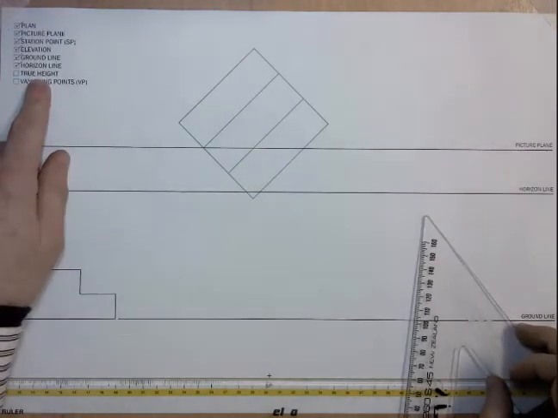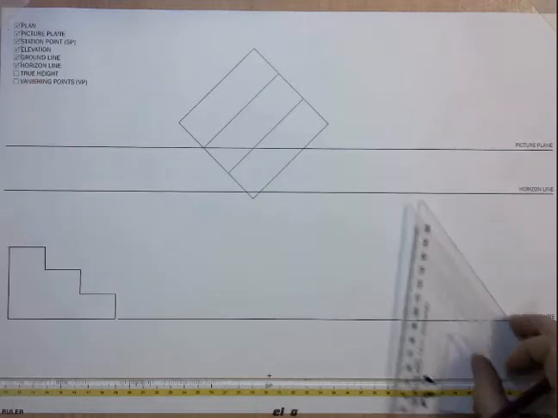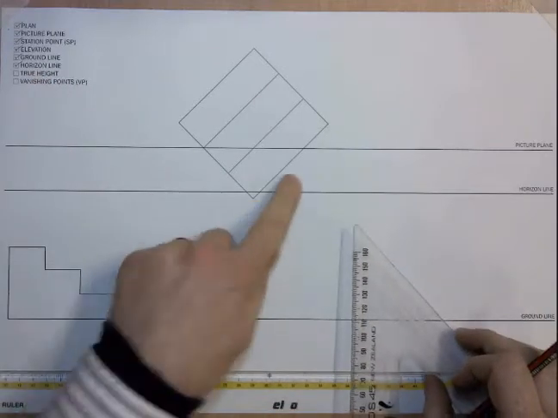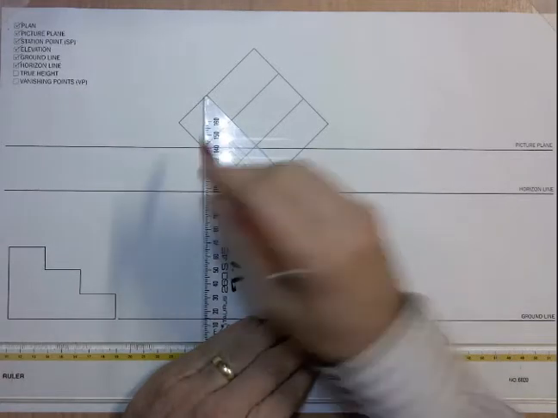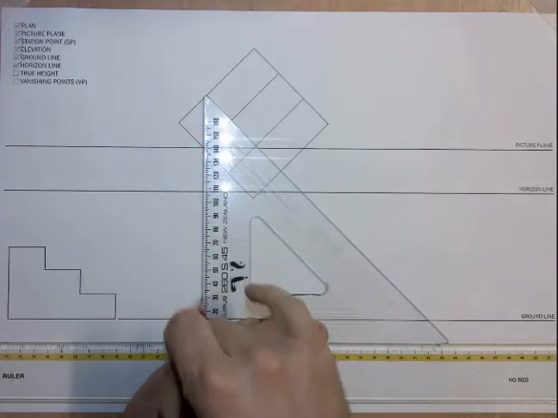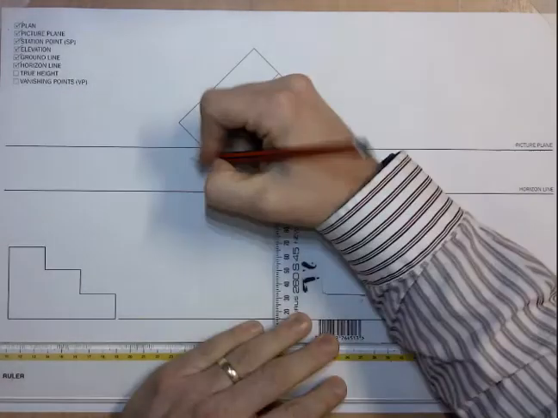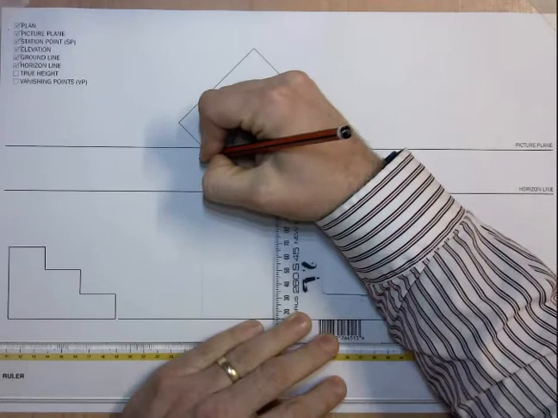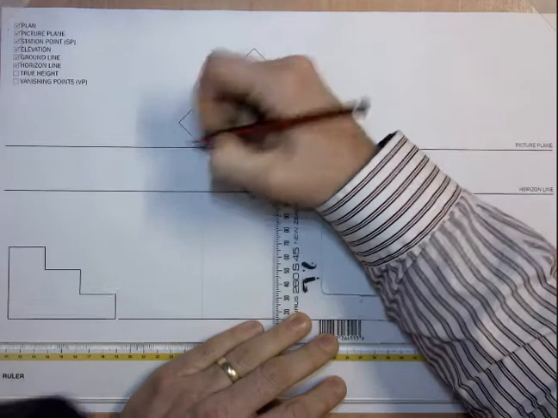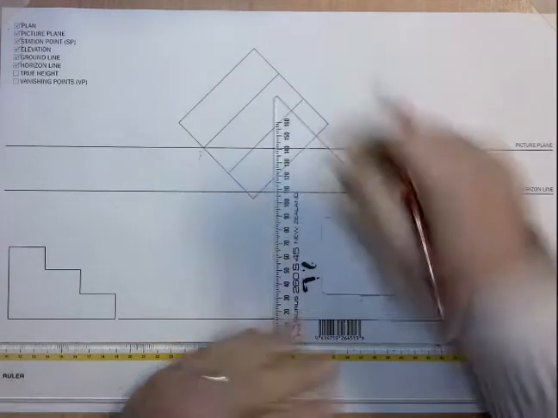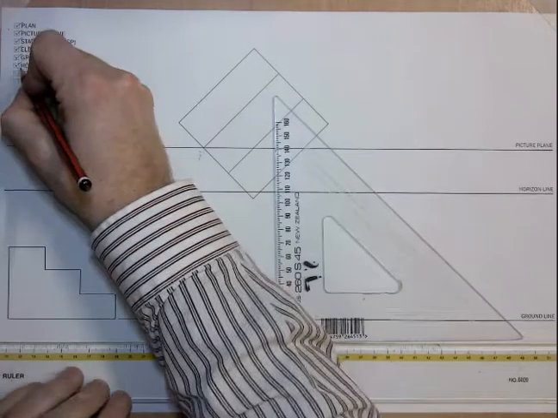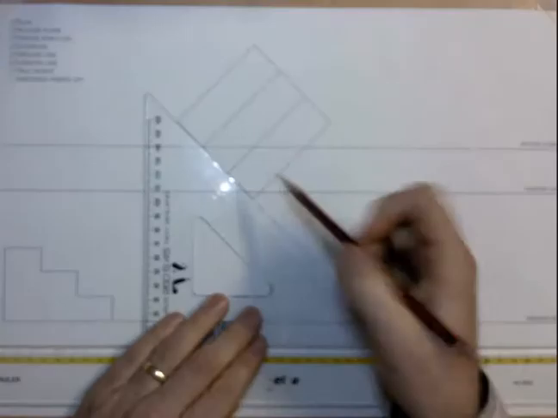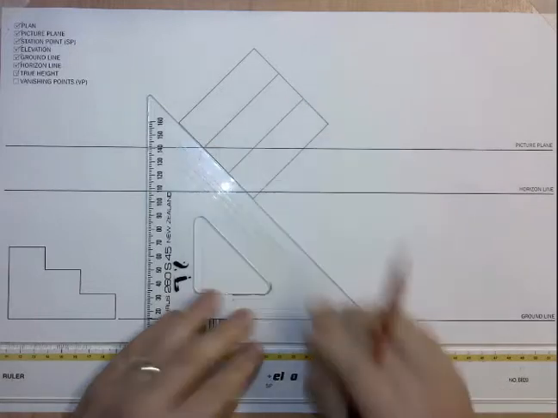Now the true height is where the plan intersects the picture plane. So that place right there is very conveniently placed, almost as if it were by design. That's going to be our true height right there. To get our vanishing points, we know that this is on a 45-degree line.